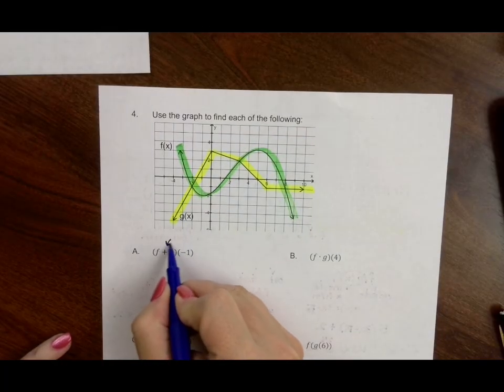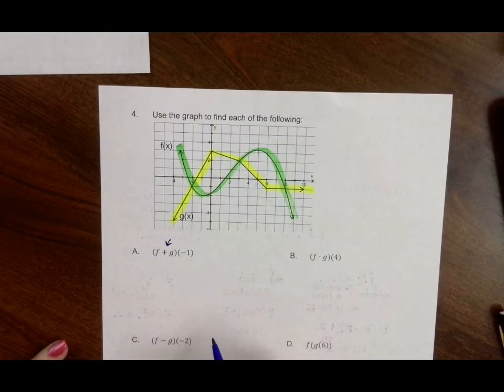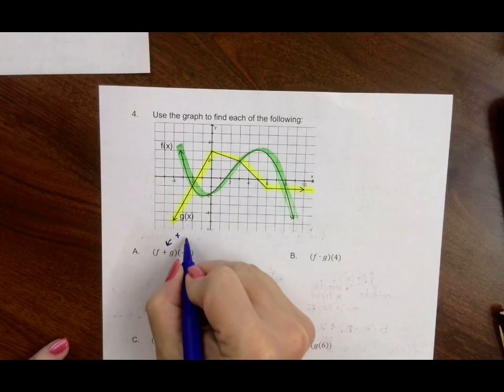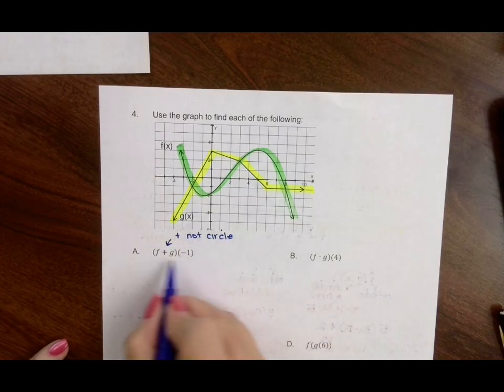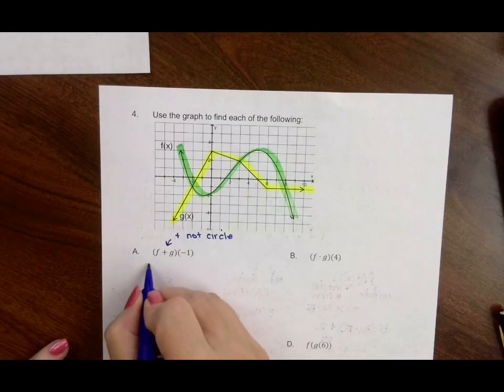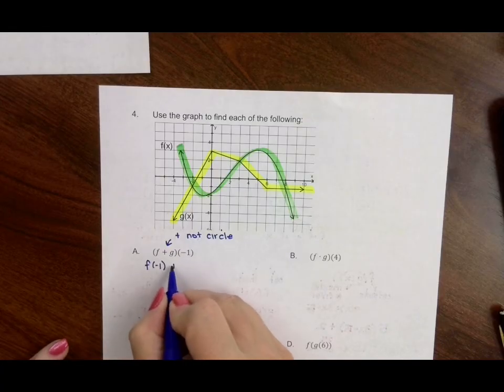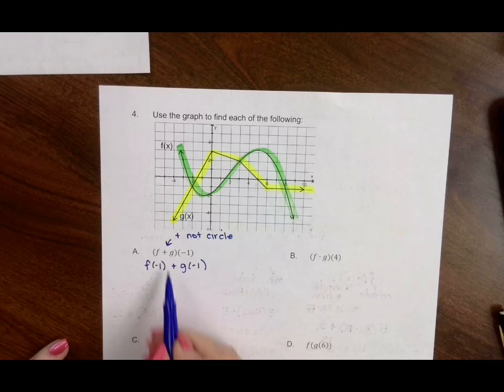Now, this is not a circle. This is a plus sign. So we have an addition sign, not a circle. So because of that, I'm going to rewrite this. And really what this is saying is f of negative 1 plus g of negative 1. This is not a composite function.